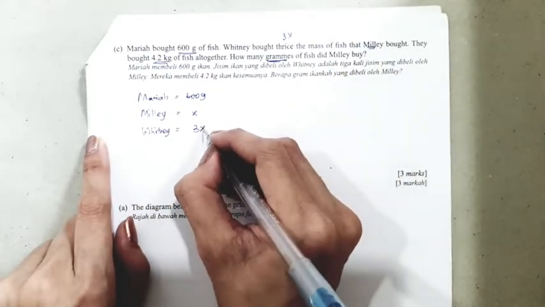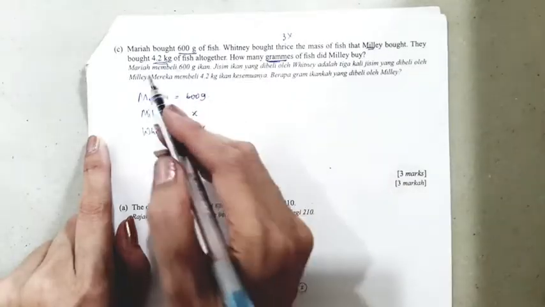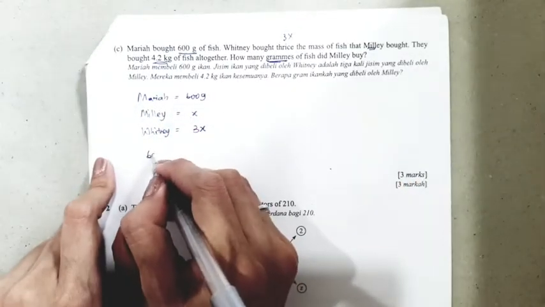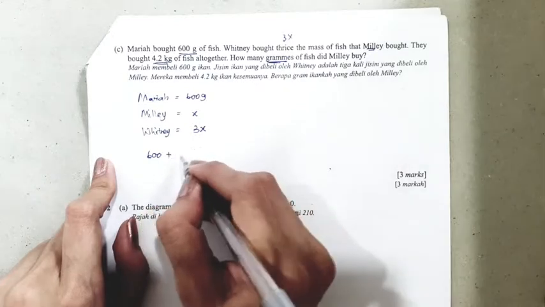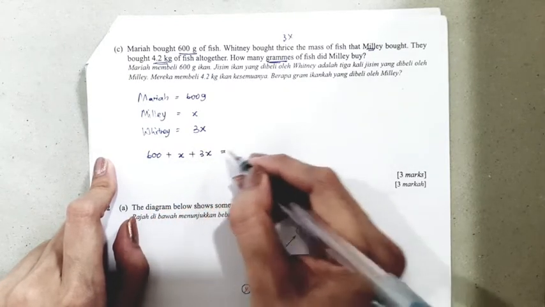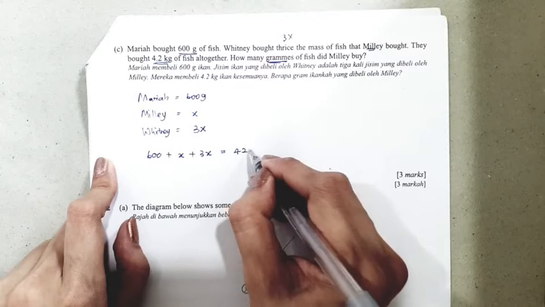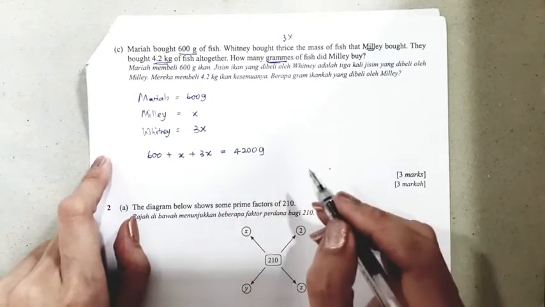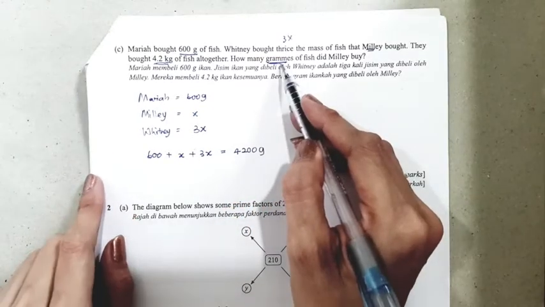So 3x. And all together, they bought 4.2 kg. That means 600 plus x plus 3x equals to 4,200 gram. Let's change to gram right away because our final answer is in gram.